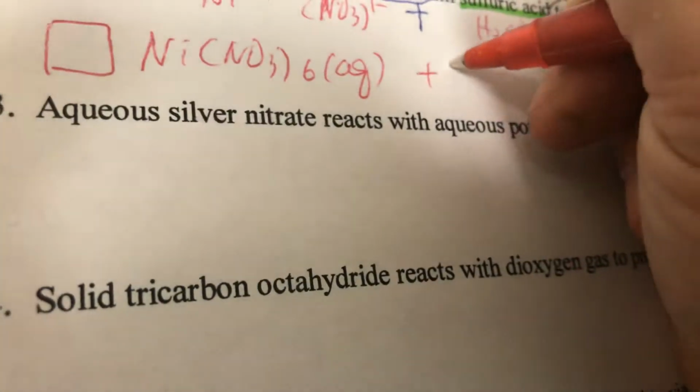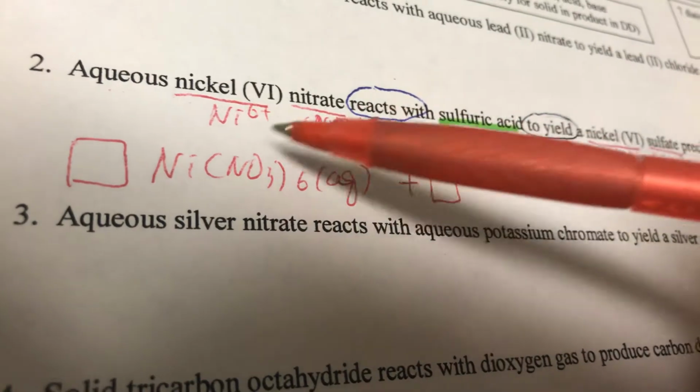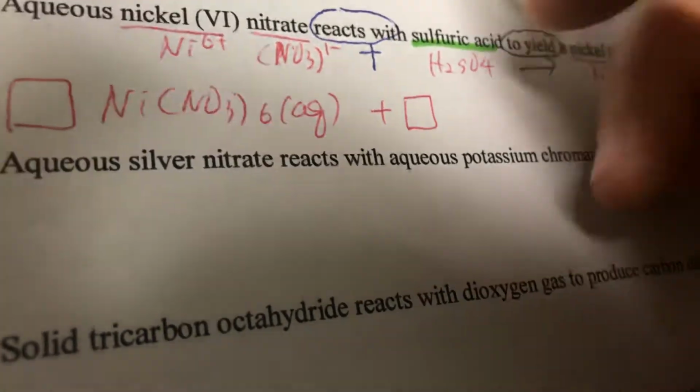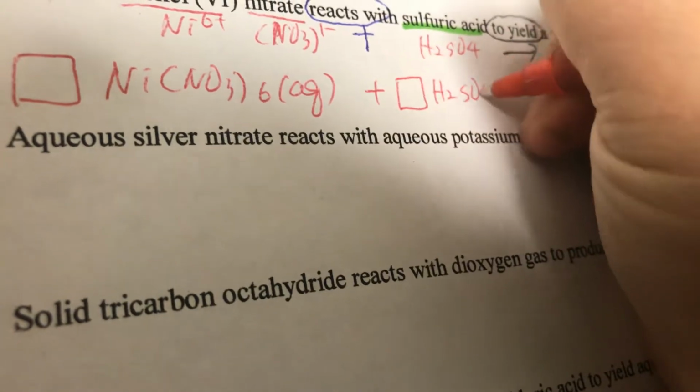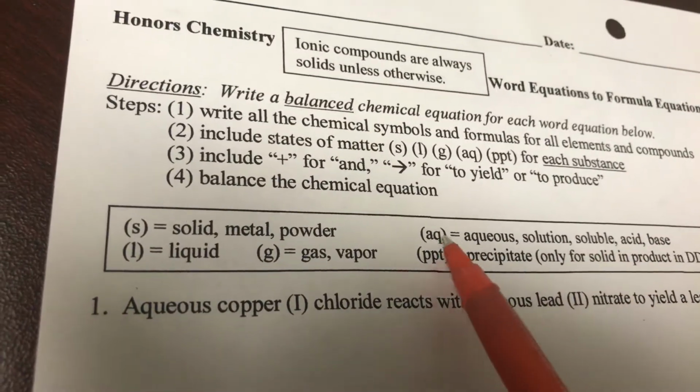And then I follow through with plus. And then I put a box. Right? Now again, I told you, the only thing you need to show where is the ionic. So here, H2SO4, you can just copy. And it's acid.